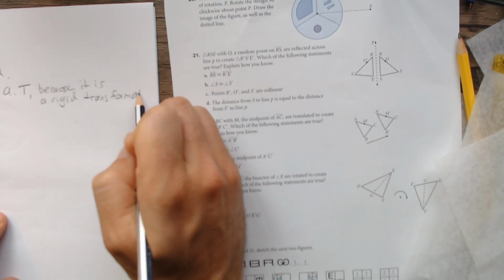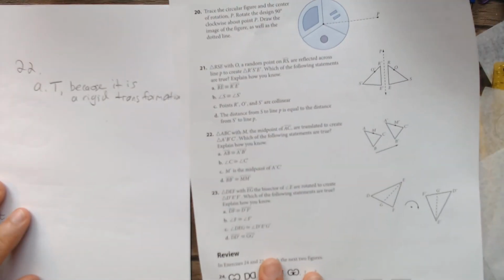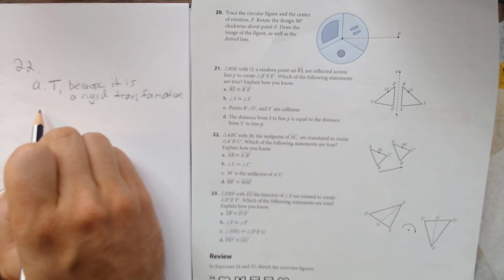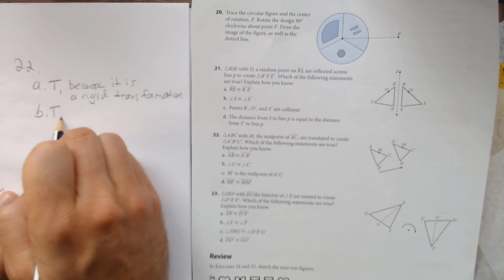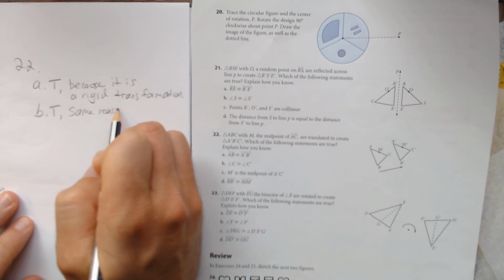B, it says that angle C is congruent to angle C prime. That is true. Same reason as A.